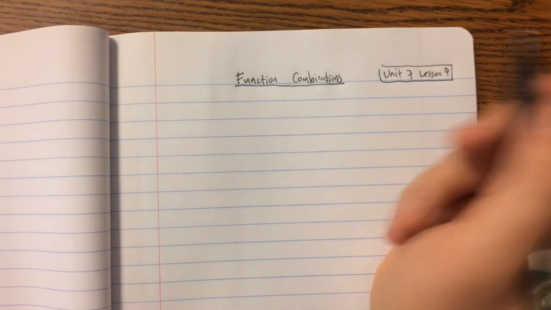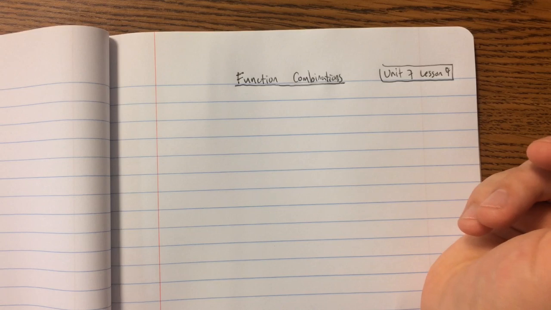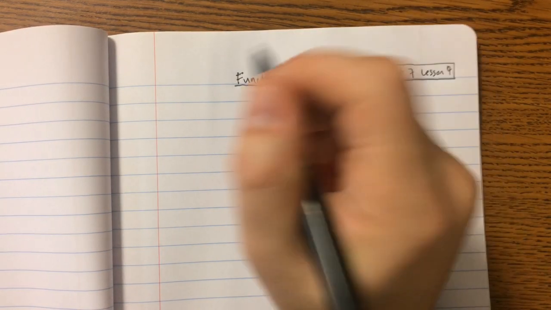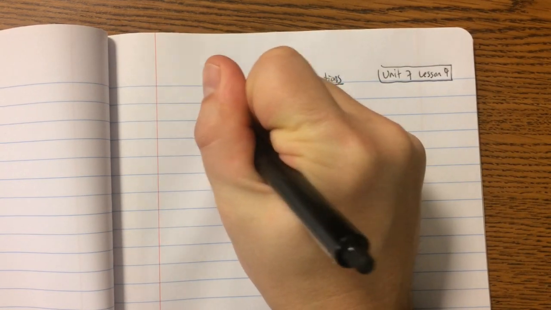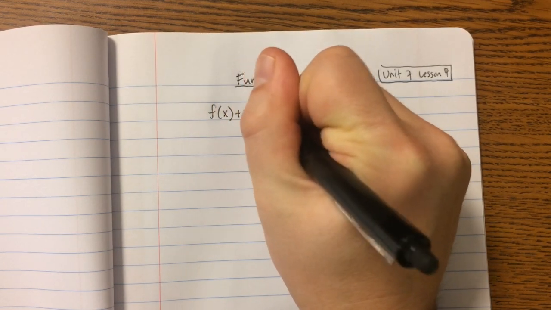So before we get started, let's go over some notation for these combinations, just so that you're familiar with what these might look like in certain problems. So first, let's say you wanted to add two functions together. Let's say we had f of x and g of x, and we just want to add them together.